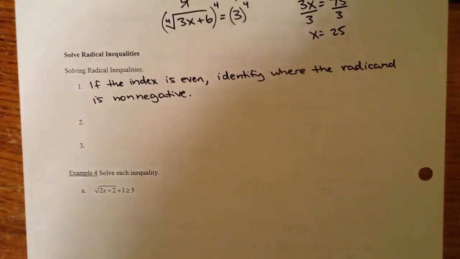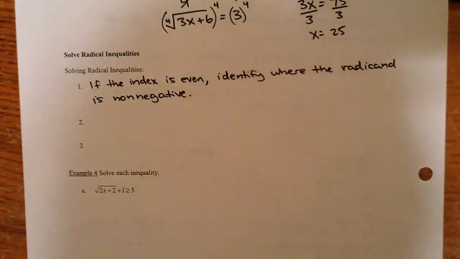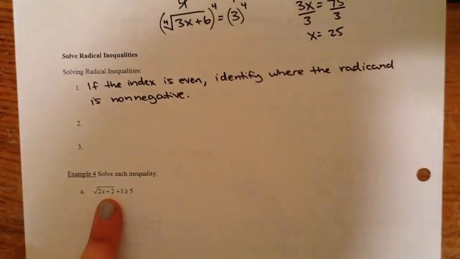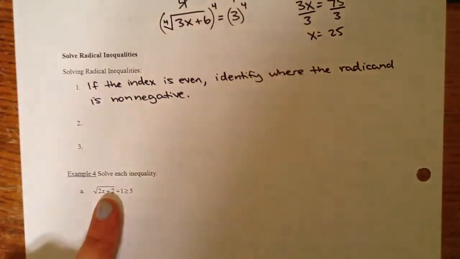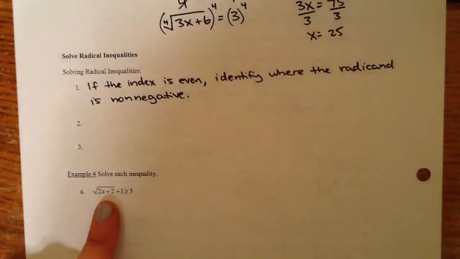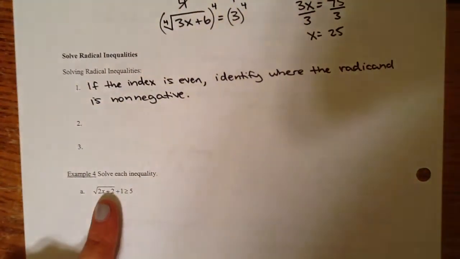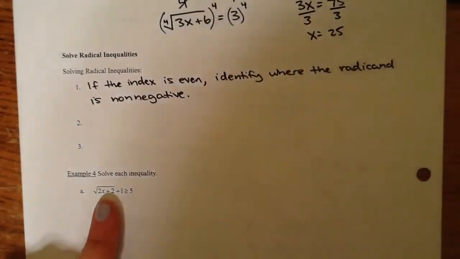So we're going to look at example A. The first thing that we have to do is take a look at this 2x plus 2. Since it's a square root, meaning the index is 2, so the index is even, we have to figure out where that 2x plus 2 is going to be non-negative. Remember, with square roots, we're not allowed to plug in anything that would be negative, because the square roots of negative numbers won't be real, and we're only talking about real numbers here.